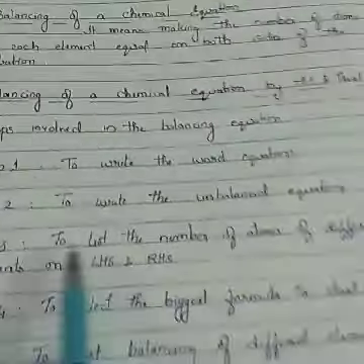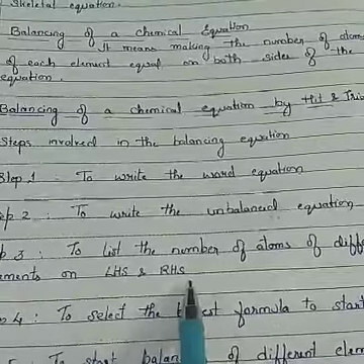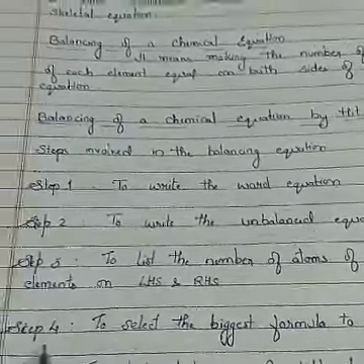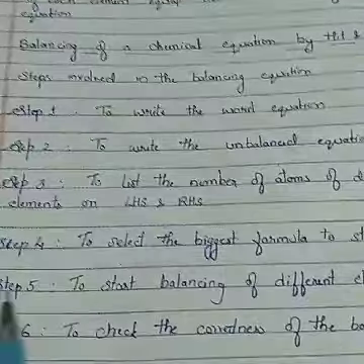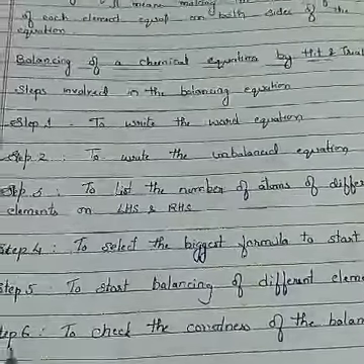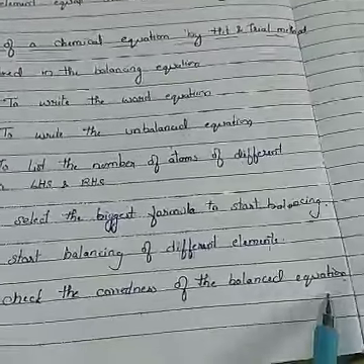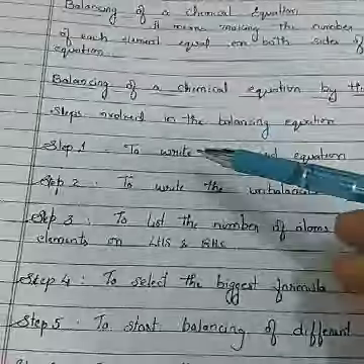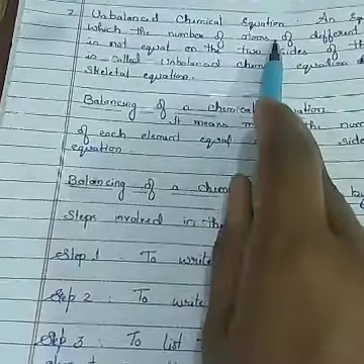Step 3. To list the number of atoms of different elements on LHS and RHS. Step 4. To select the biggest formula to start balancing. Step 5. To start balancing of different elements. Step 6. To check the correctness of the balanced equation. These are the various steps involved to balance an unbalanced chemical equation.